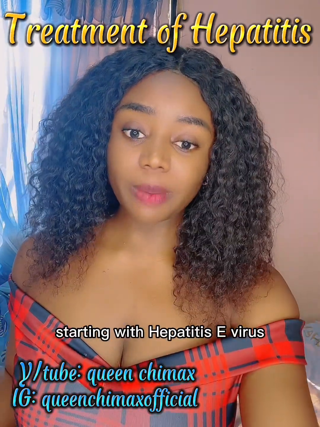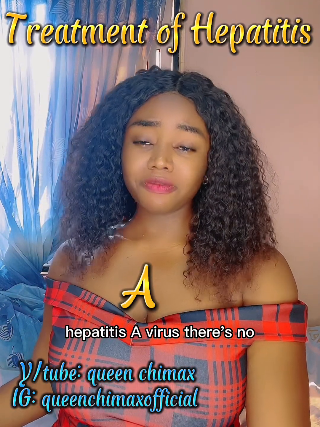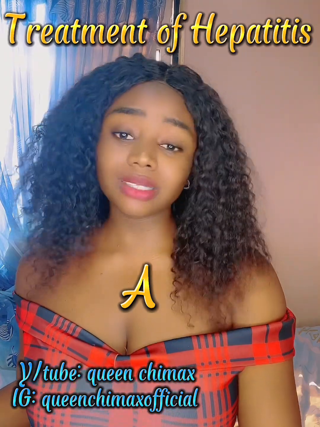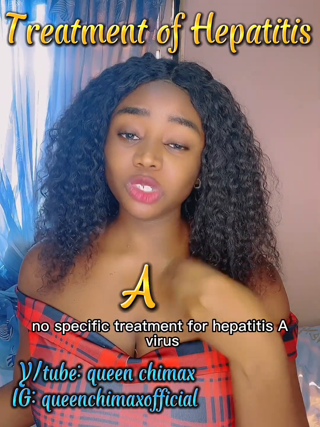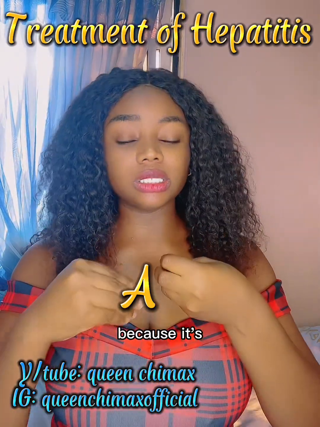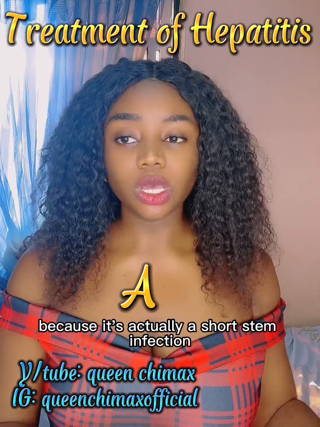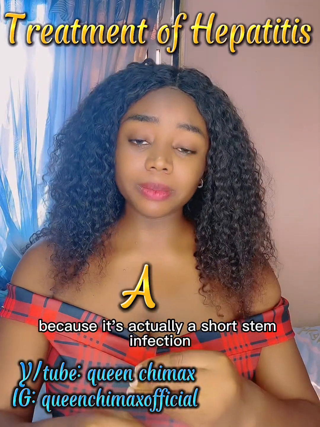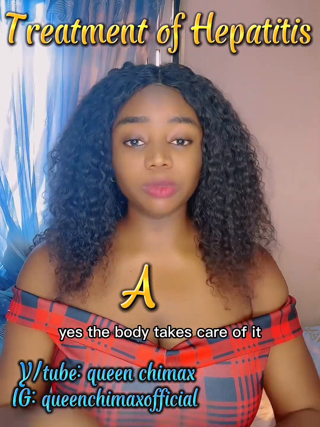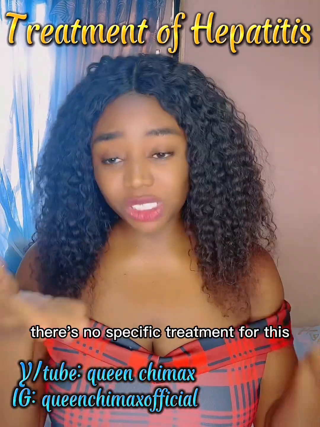Okay, so I'm starting with hepatitis A virus. There's actually no specific treatment for hepatitis A virus, because the body takes care of it. The body clears it off on its own, because it's actually a short-term infection. Yes, the body takes care of it, so there's no specific treatment for this.